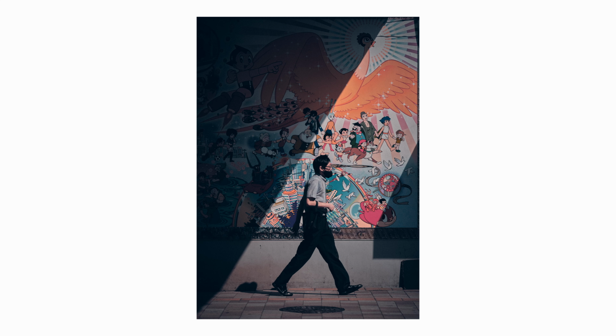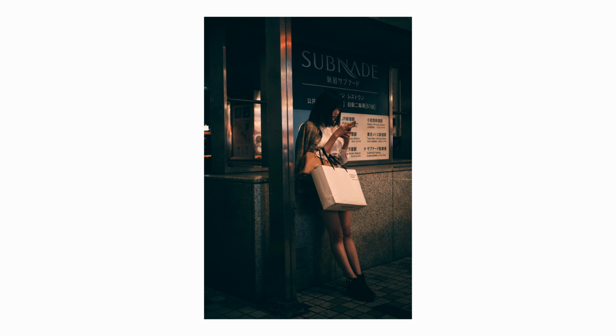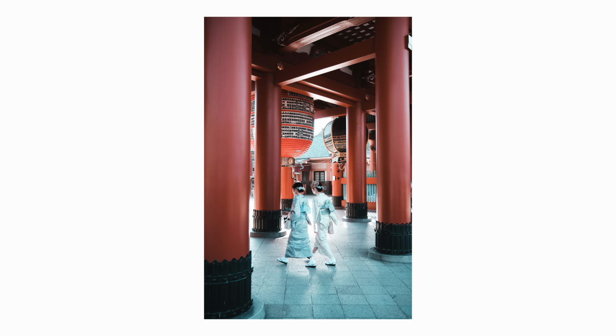Next, we have the 35mm, and I think that this focal length is one of the most versatile focal lengths that you can use. It is wide, but not too wide, and allows you to focus on your subject and your environment with some kind of balance.